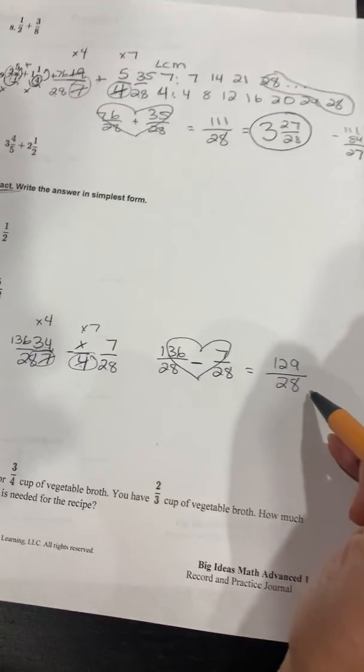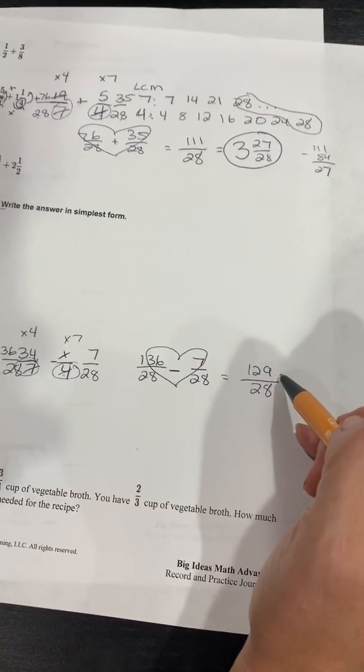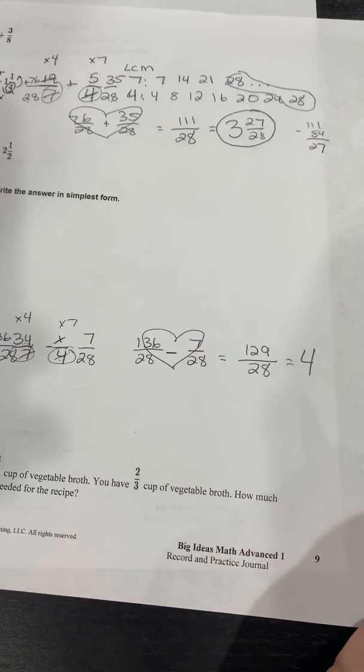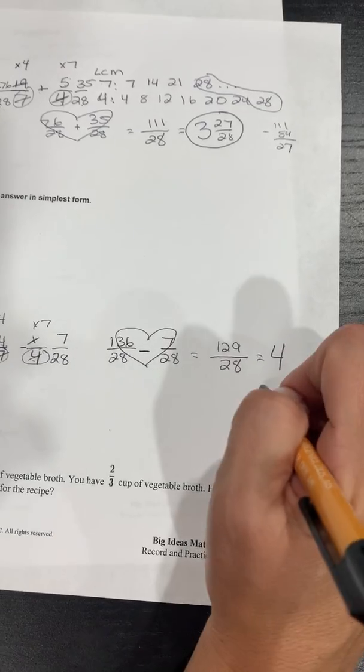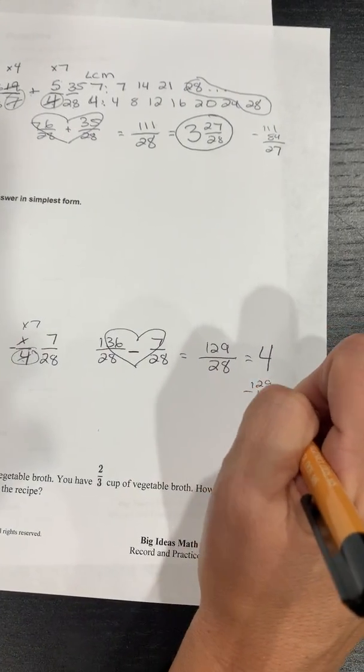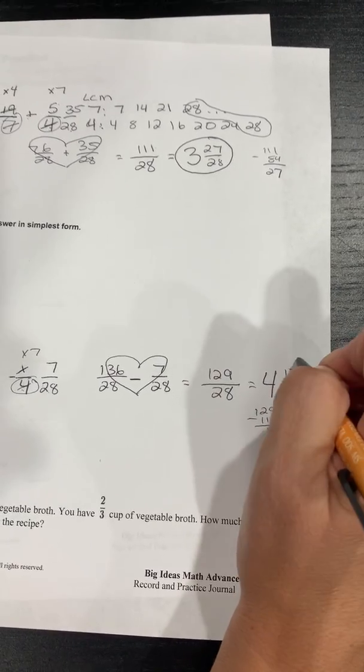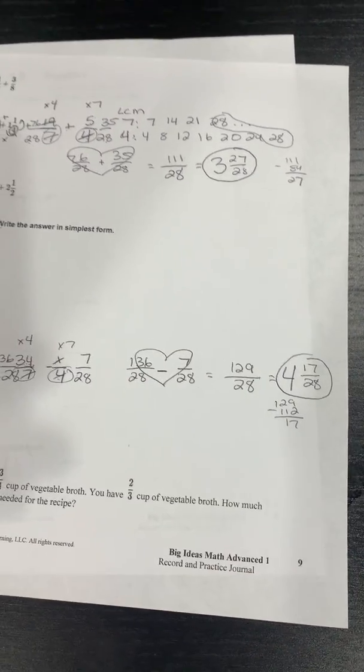Once again, improper fraction. How many times is 28 going to go into 129? It should go in 4 times. 28 times 4 is 112. So 129 minus 112 should be 17. So I have 17 out of the 28 left, making this 4 and 17/28.